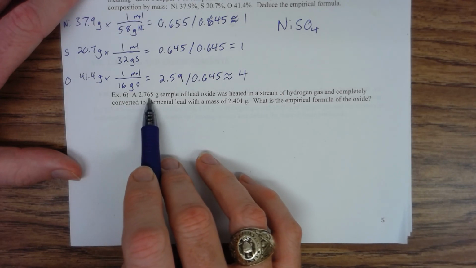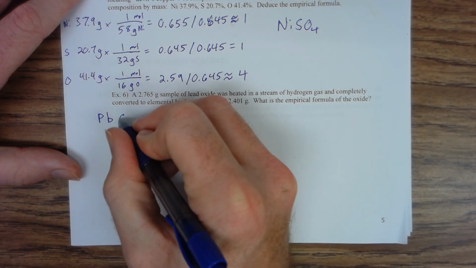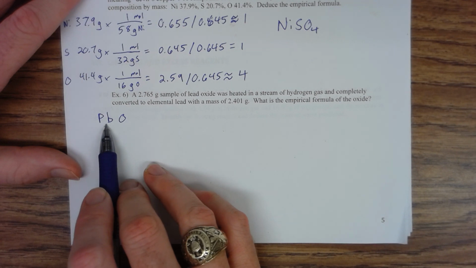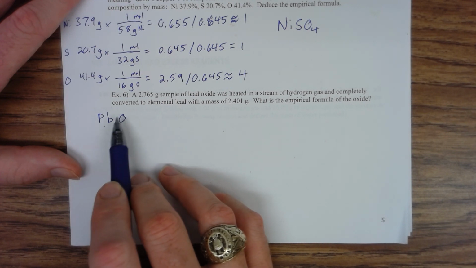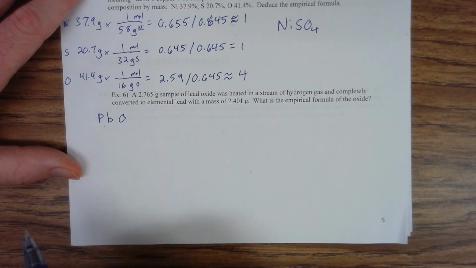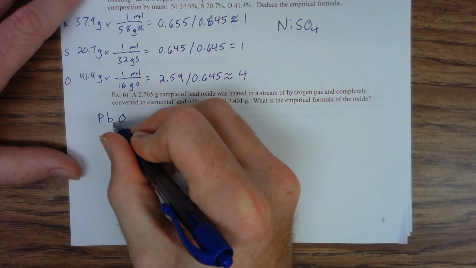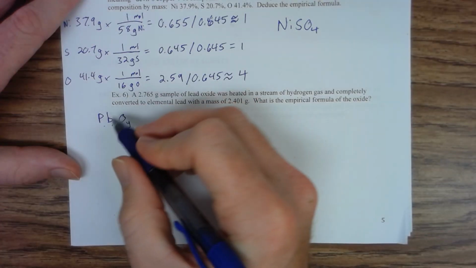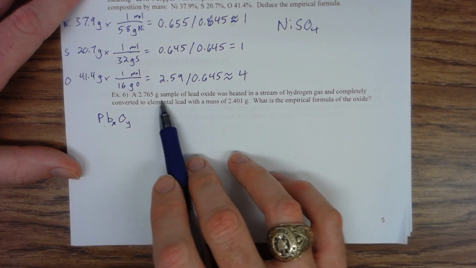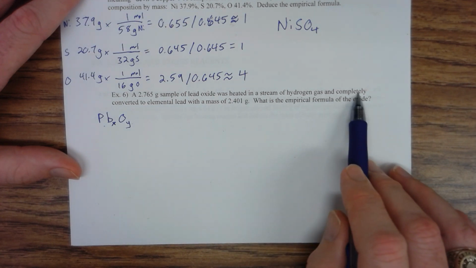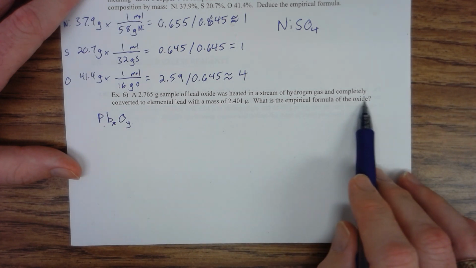A 2.765 gram sample of lead oxide. Now lead is funny because it's a transition metal, and so it can have different oxidation states. Oxygen is always -2, but lead can be +4 or +2. So it could be PbO or it could be PbO2. So how do we say that? We'll just say subscripts of x and y. X may equal y, we'll see. It was heated in a stream of hydrogen gas and completely converted to elemental lead with a mass of 2.401 grams. What is the empirical formula of the oxide?